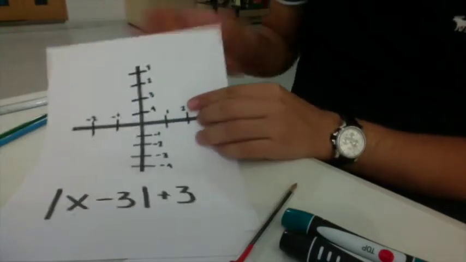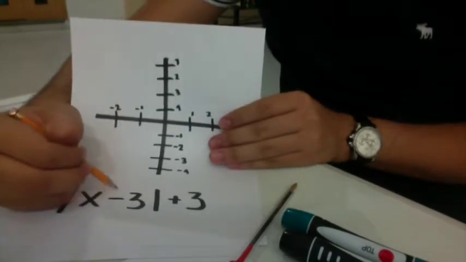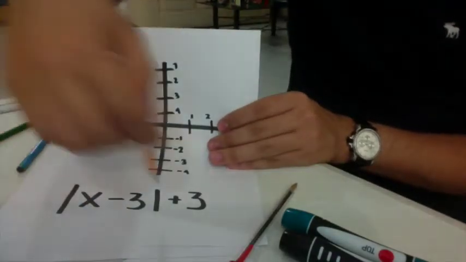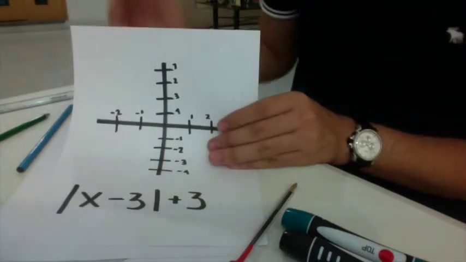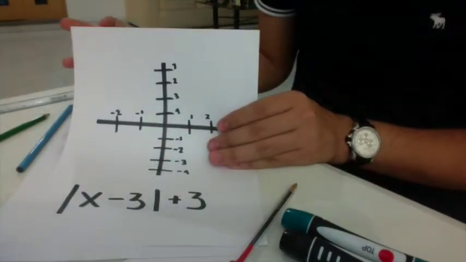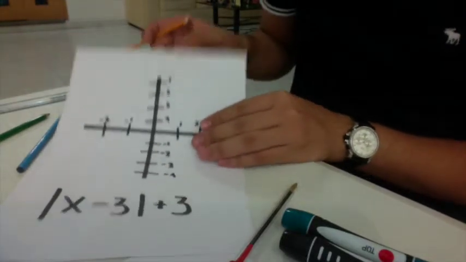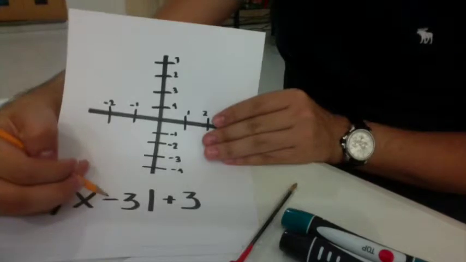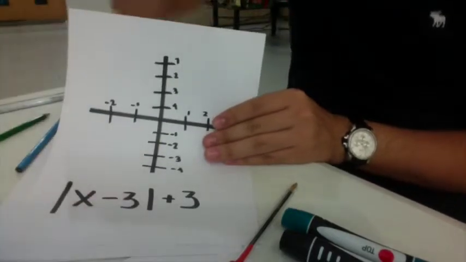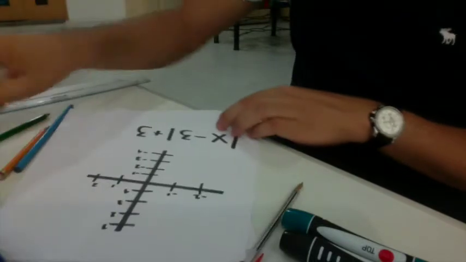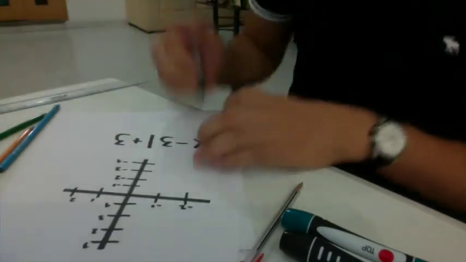So here we have the number inside the parentheses or the absolute value, and here we have the numbers outside. So for example, when we have an addition or a subtraction inside, we need to solve for x. In this case it is x minus 3.